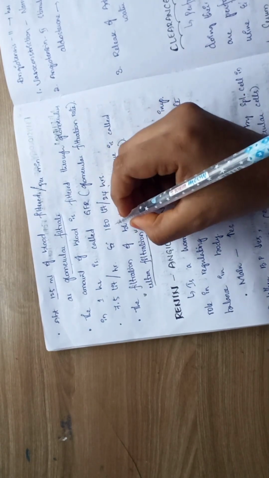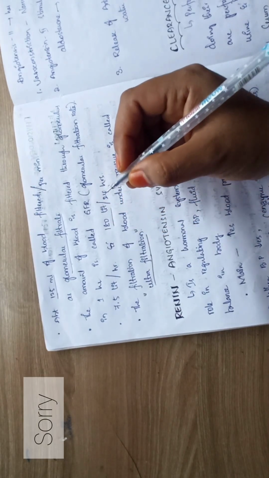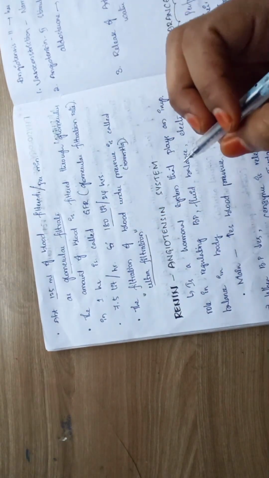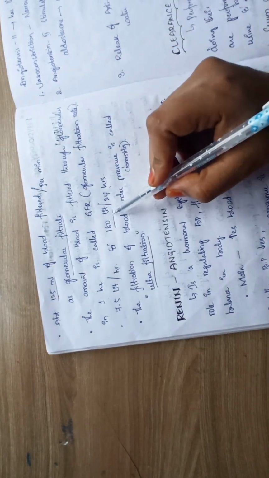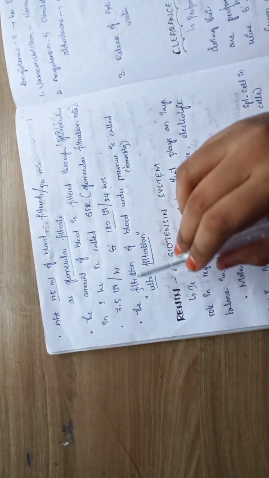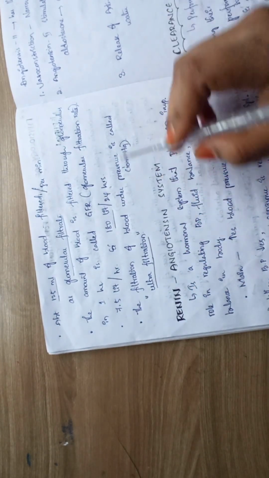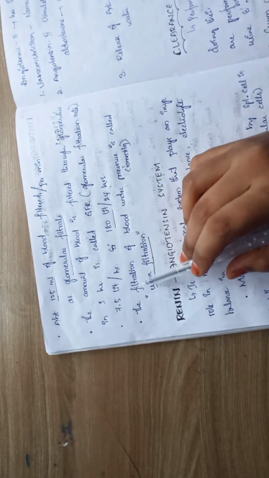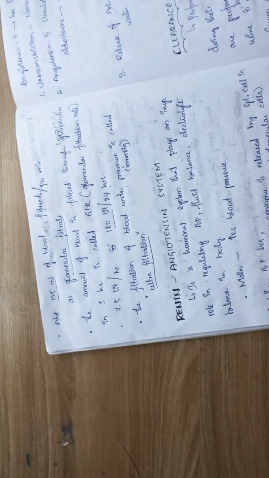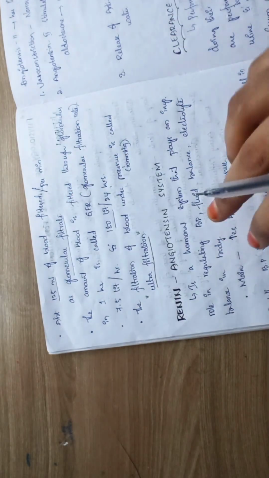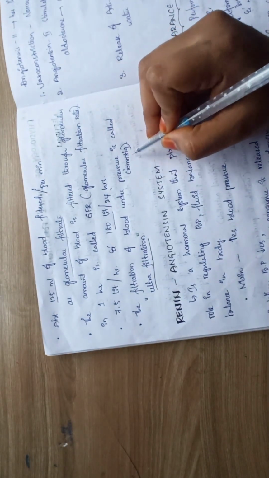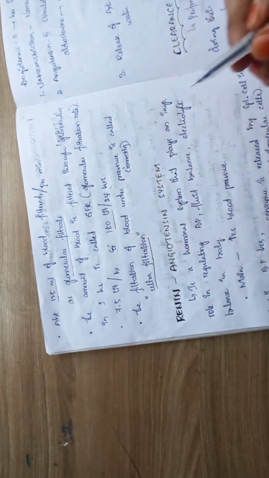In one day it purifies almost 180 liters, 180 liters per 24 hours. The filtration of blood under pressure is called ultrafiltration. I said 125 ml of blood is filtered per minute. It reaches the kidney with a pressure of 10 mm of Hg. That is called ultrafiltration.